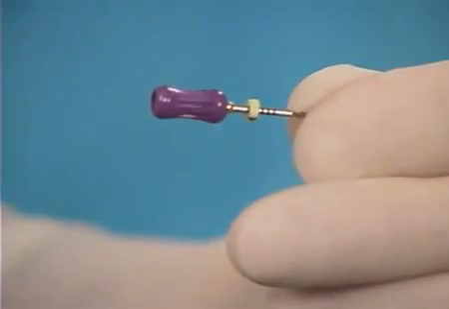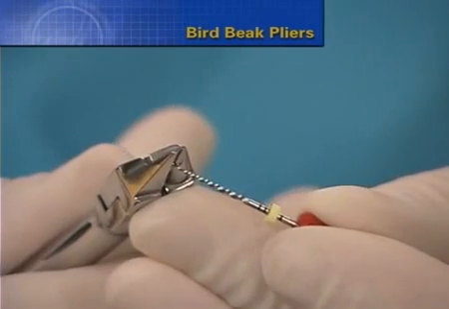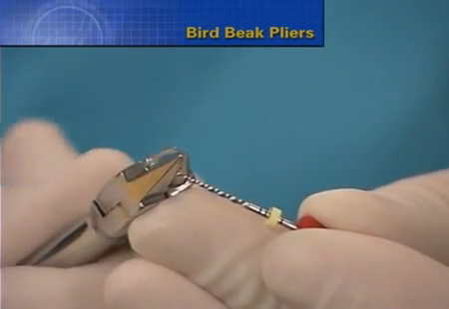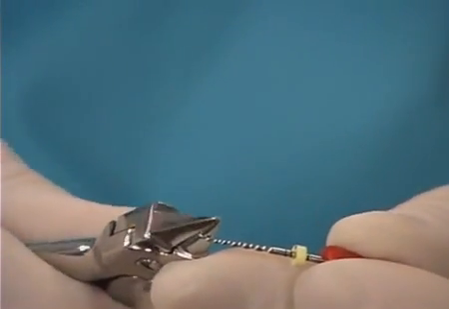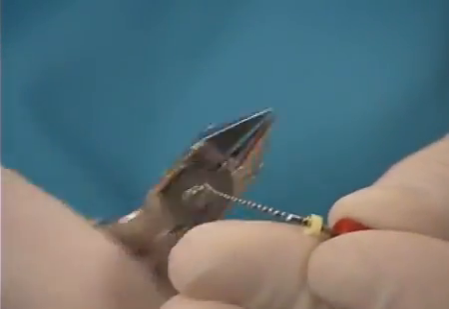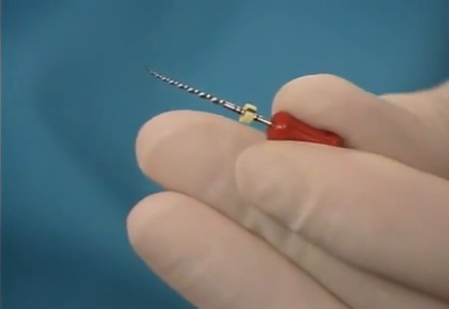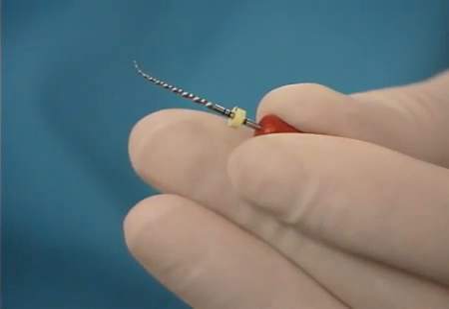NiTi files may be pre-curved utilizing the bird beak pliers. The working end of the file is securely grasped between the jaws of the pliers, and the handle is pulled through a radius of between 180 and 270 degrees. Because NiTi files have shape memory, efforts to bend these instruments must be exaggerated so that when the instrument is released from the plier, it will have the desired curvature in its apical extent.